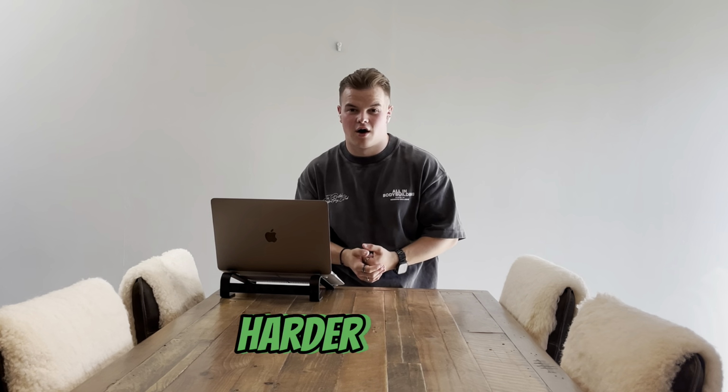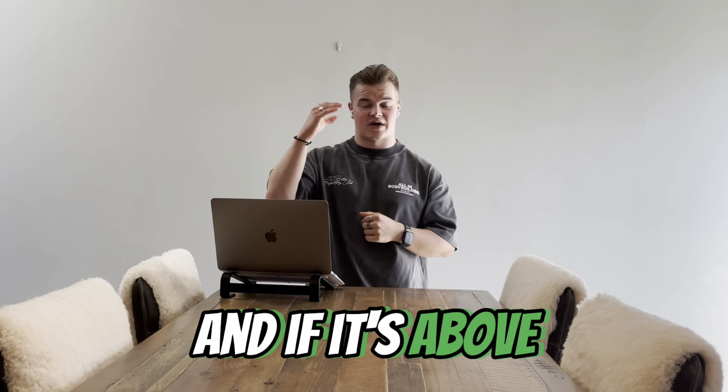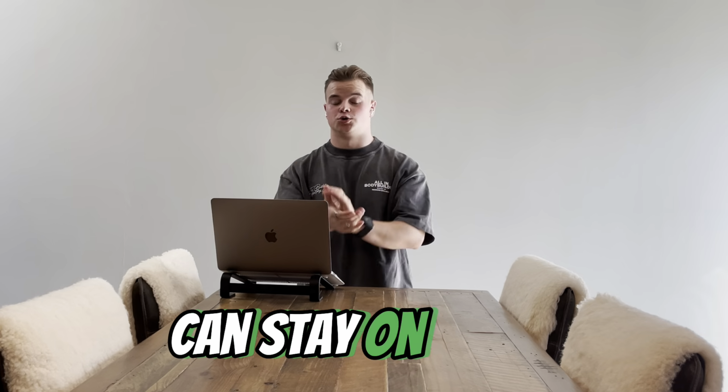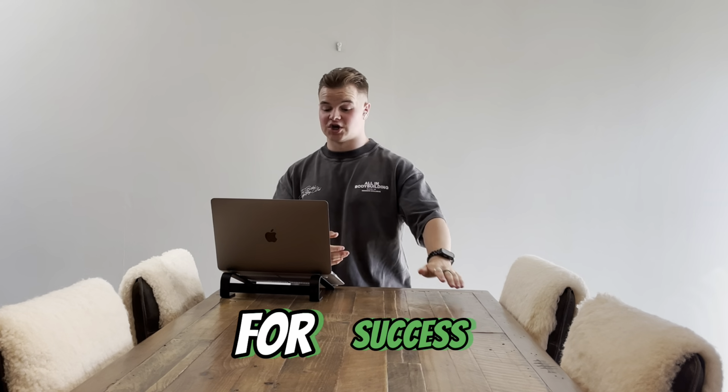I'll just try harder. If you don't have that, I'm trying to lose 1% of my body weight per week, and if it's above that, I need to add food. If it's below that, I need to reduce the food so that we can stay on track, because otherwise you get halfway through your fat loss phase and you've lost a quarter of the weight that you should have by now. That is not a recipe for success and feeling good about yourself.